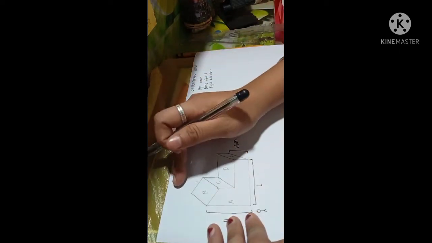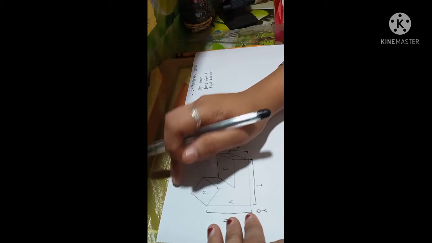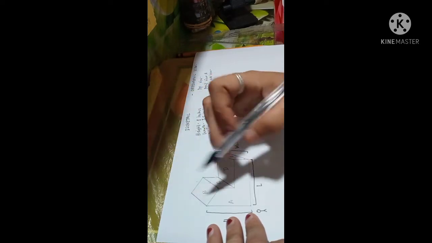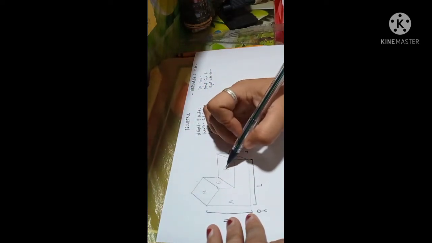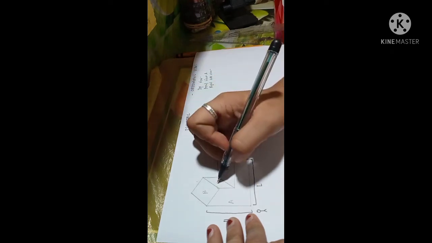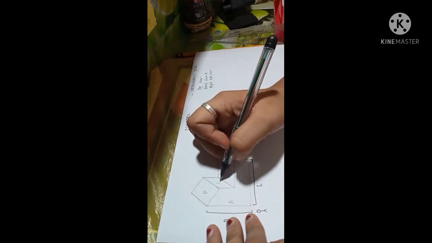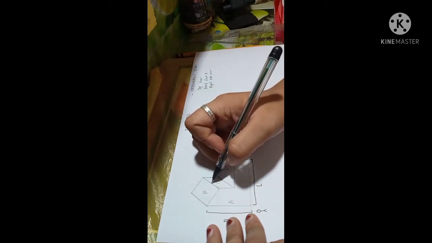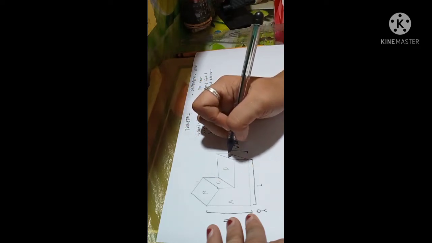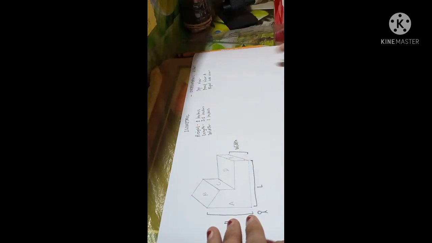So if you are here at the top view, the only parts you could see are this part and this part, because this letter C could be a line, and this letter E could be this line.